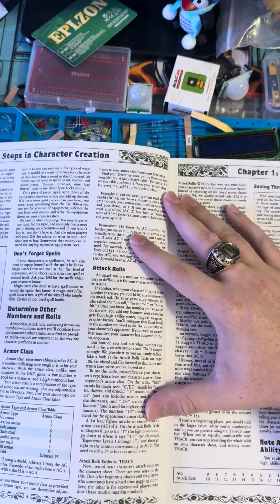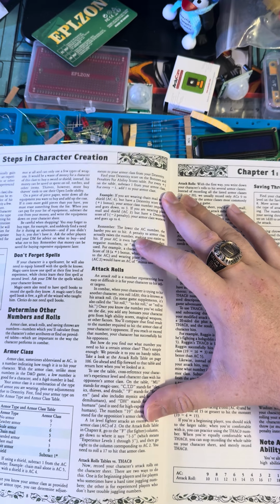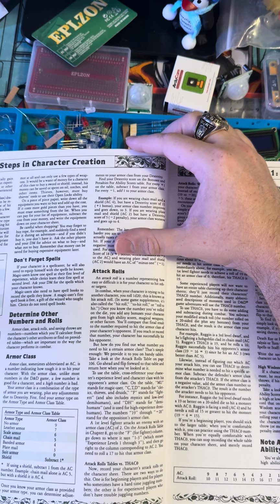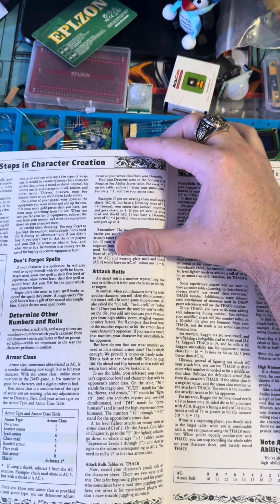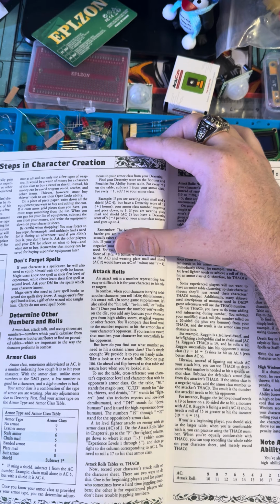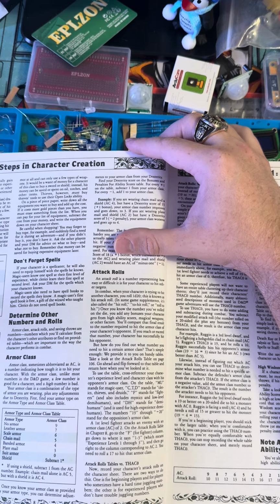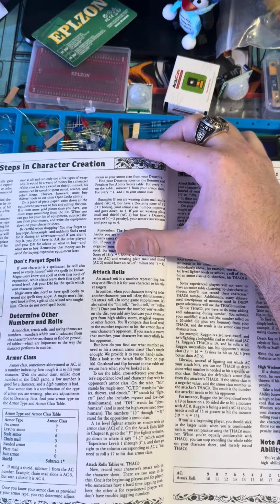Attack rolls. An attack roll is a number representing how easy or difficult it is for your character to hit other targets. In combat, when your character is trying to hit another character, you roll 1d20. This is known as an attack roll. In some game supplements, it's also called the hit roll, to-hit roll, or roll to hit.